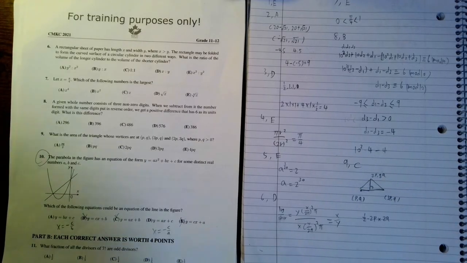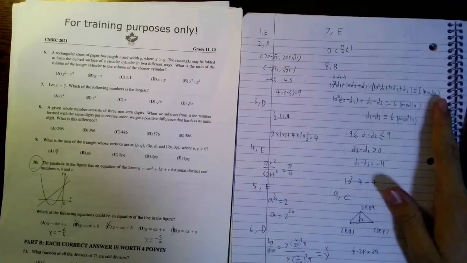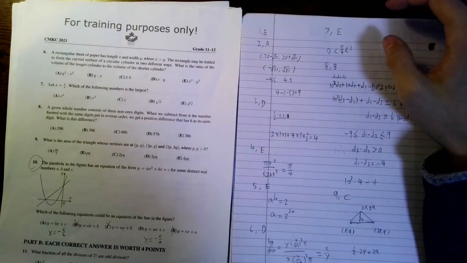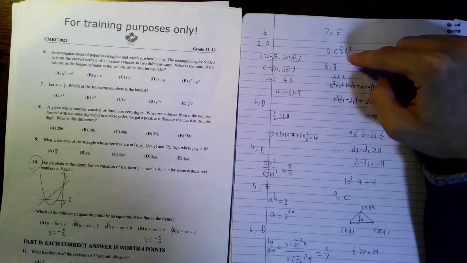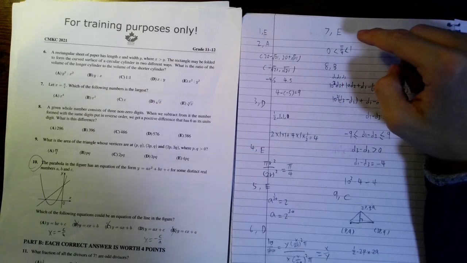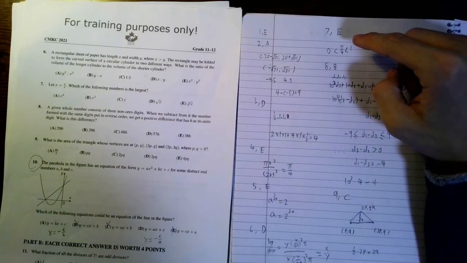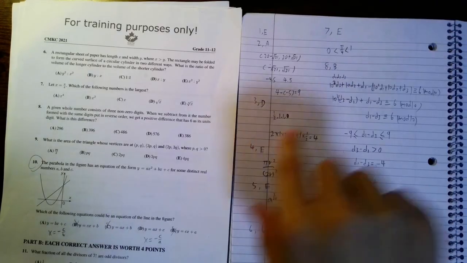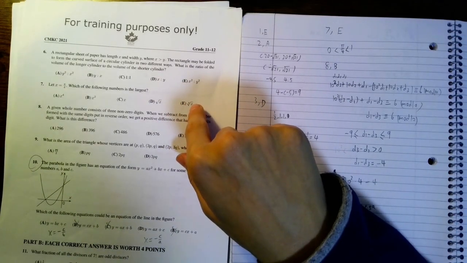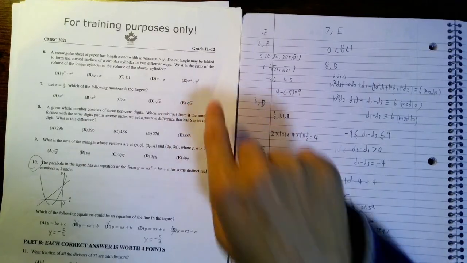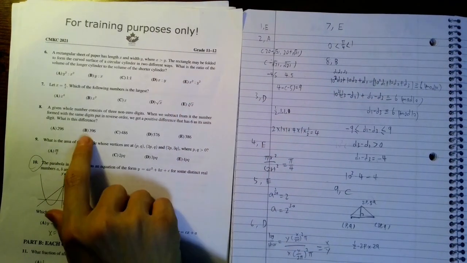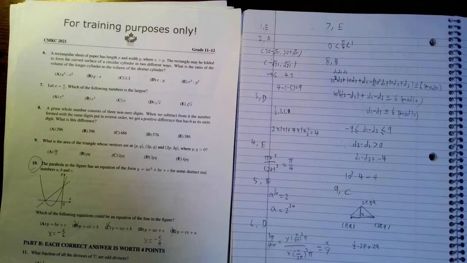Question 7, so which one of them is largest? So for any number that's between 1 and 0, we want as small a power as possible. So 1/4, that's the smallest power, so we pick this one. Answer is E.